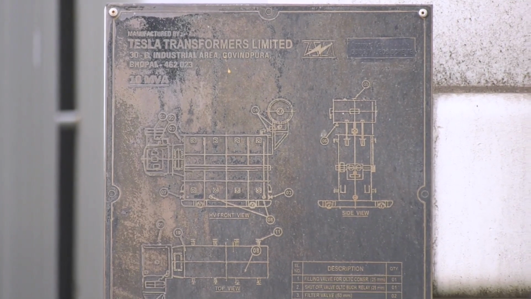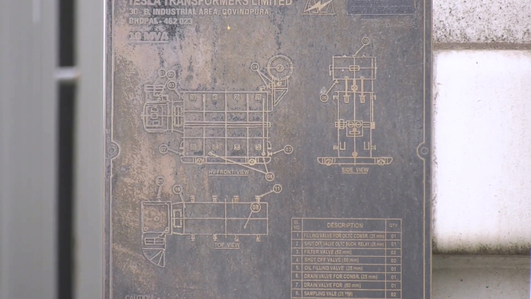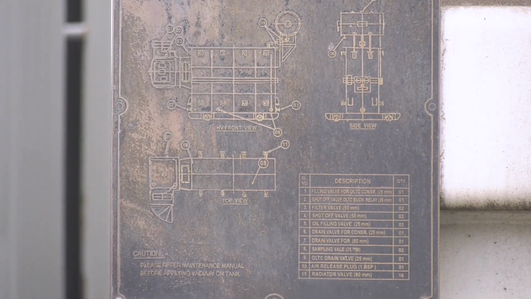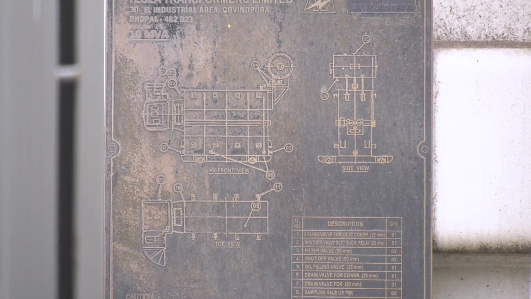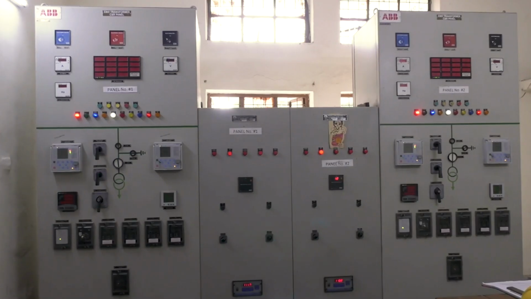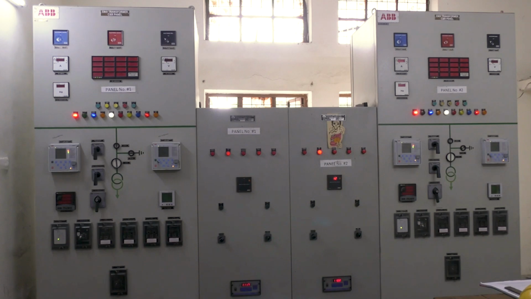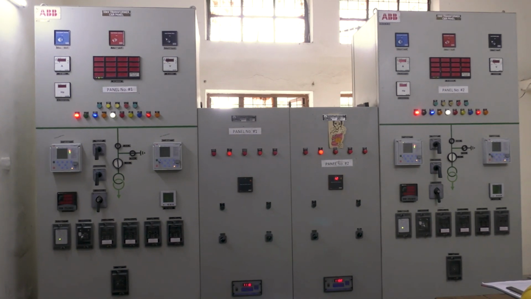The nameplate shows different views, front, side and top, highlighting various valves and components, including filling set of filter, drain and sampling valves, as well as an air release plug and radiator valves. This setup includes panels for two transformers with two additional panels in the middle dedicated to the automatic voltage regulator. These panels enable control of the transformers from a central location, allowing for comprehensive monitoring of all transformer parameters. Any issues or faults within the transformers can be promptly identified and managed from within the substation, ensuring efficient and reliable operation.